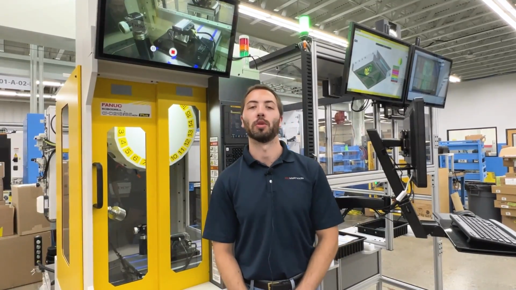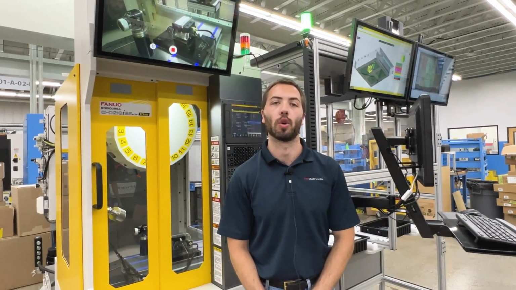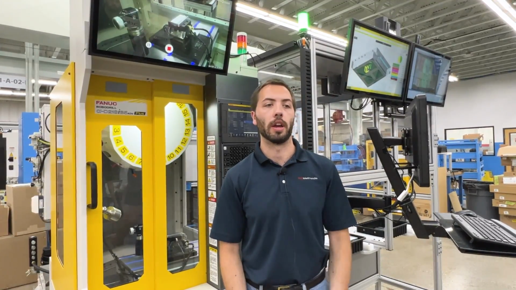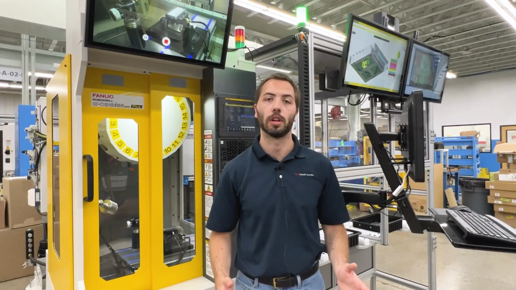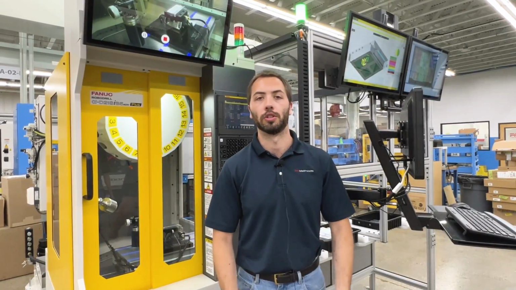Another aspect of this RotoClear camera is the fact that you can actually record with it. So if you were a machine shop and you wanted to get some good video of the inside of your cell actually cutting apart, this would be a good solution for that.